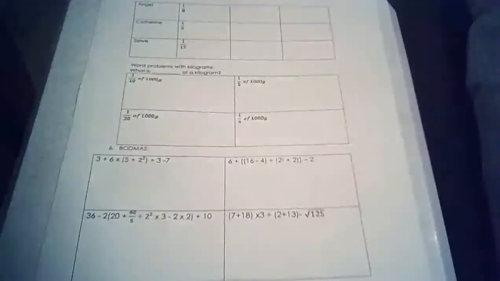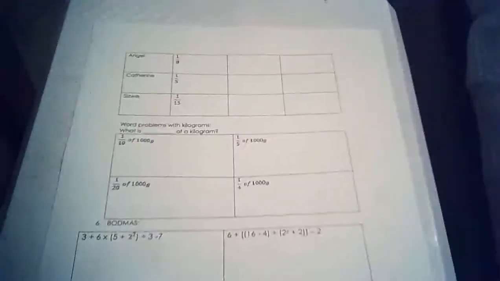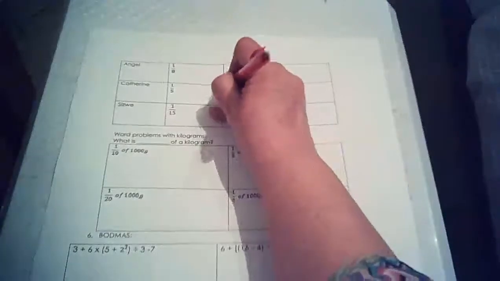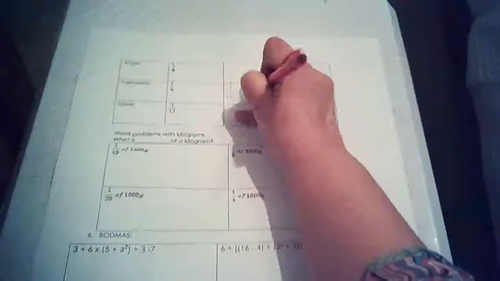Remember, you're going to do each one of these. And again, remember the memo will be online. So let's do Catherine. Catherine spent 1/5 of 150 over 1.